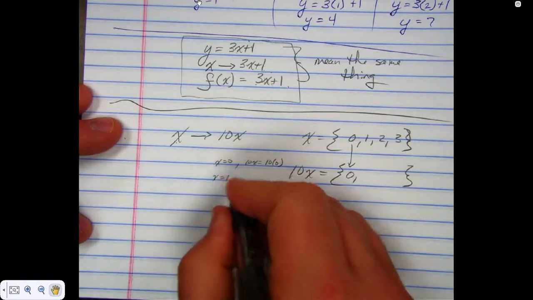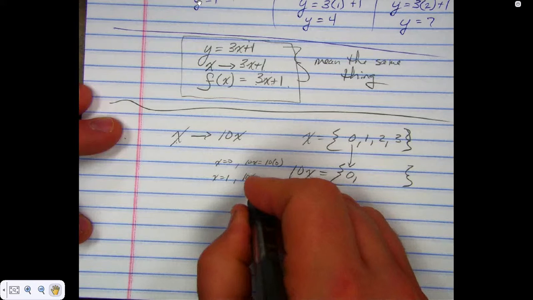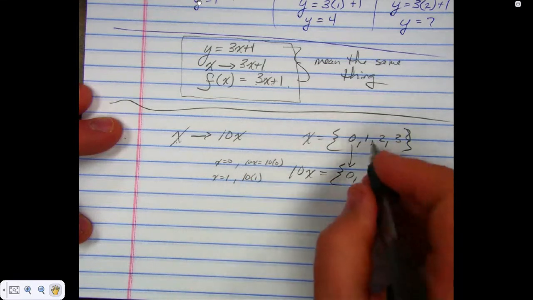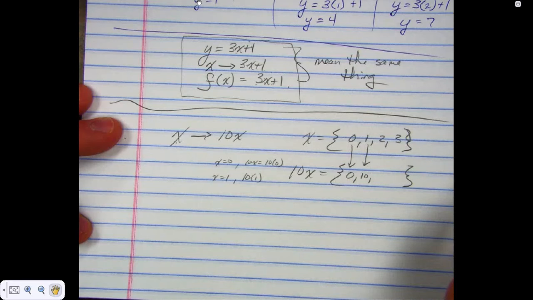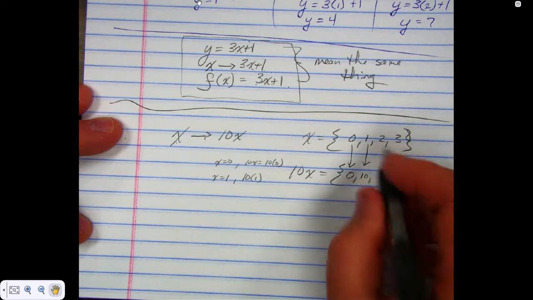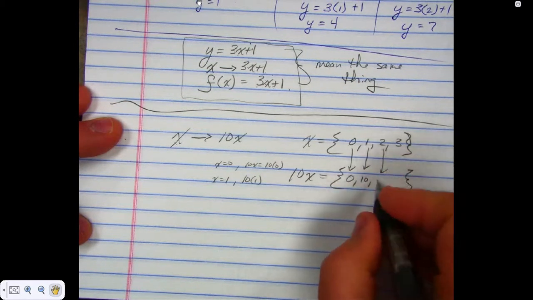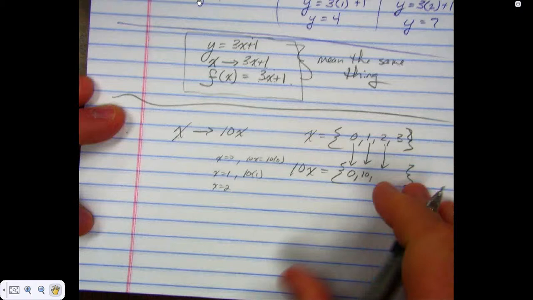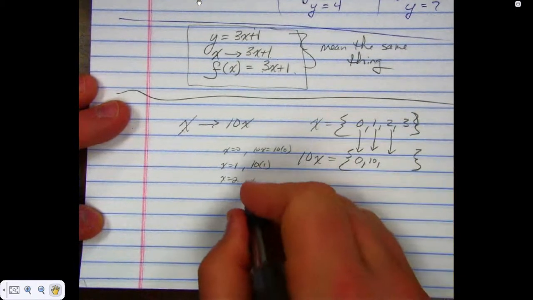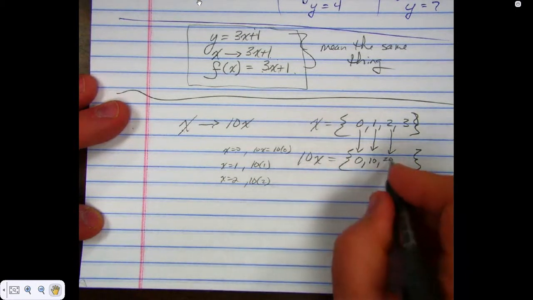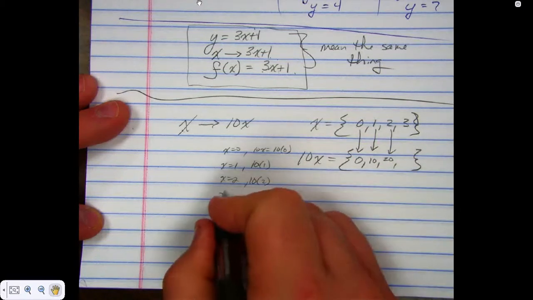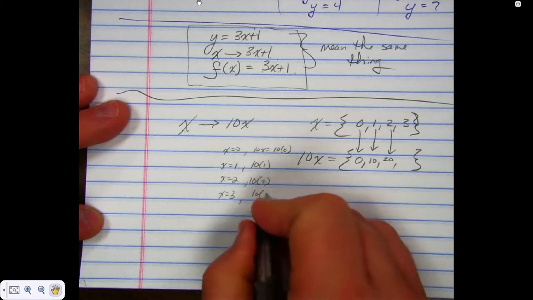However, when x is equal to 1, what do you get? 10 times 1. So 1 becomes 10, doesn't it? You guys see what I'm saying? What does the 2 become? It'd be 10 times 2. It becomes 20. When x is 3, what does it become? 30.